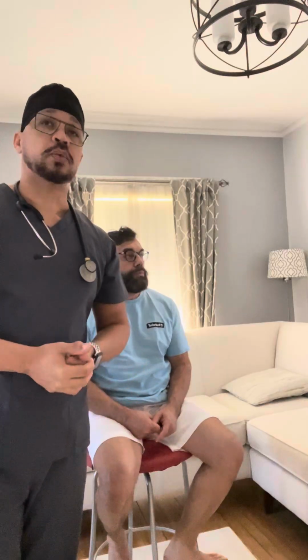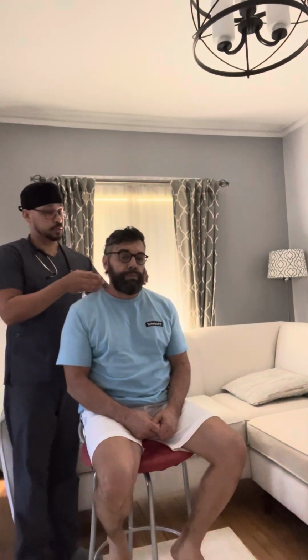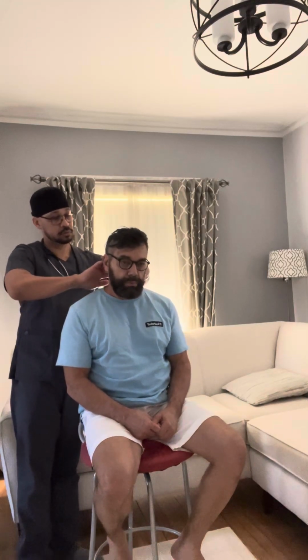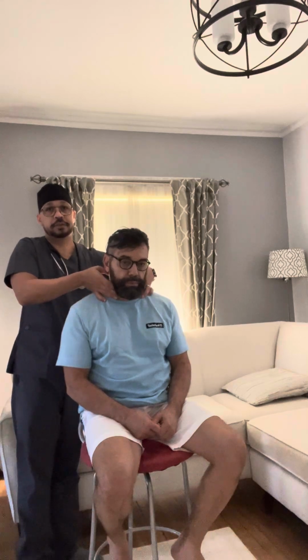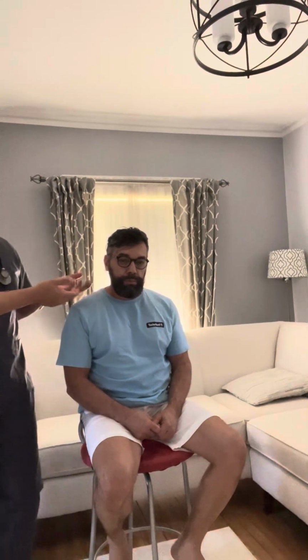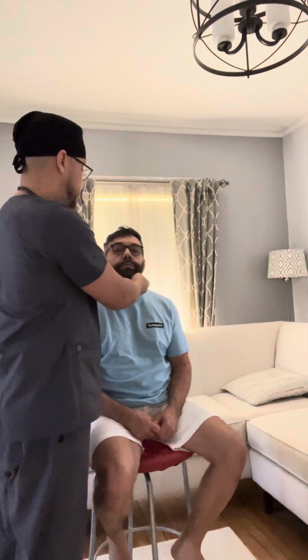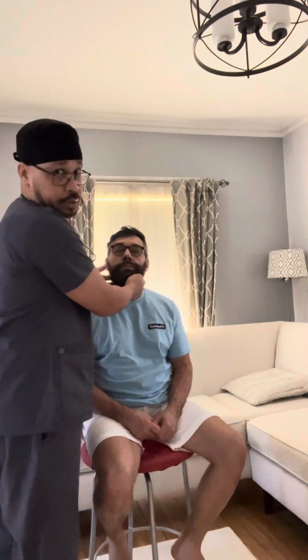Because you have a beard, it's gonna be a little bit tricky, but we still can do it. After the inspection, we go into the palpation. So I like to start with the back and I like to palpate the lymph nodes again, like we did before in the other video, but I like to redo it once we're here, why not, right? I check for that too.